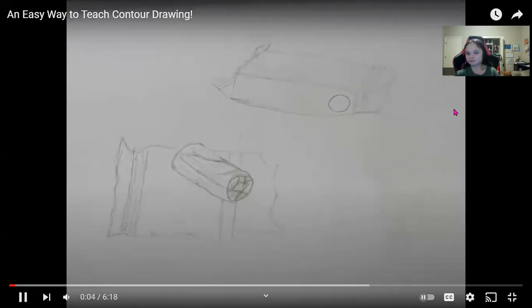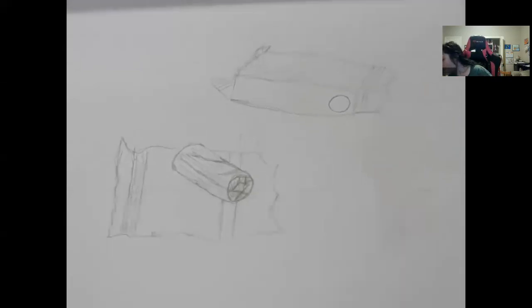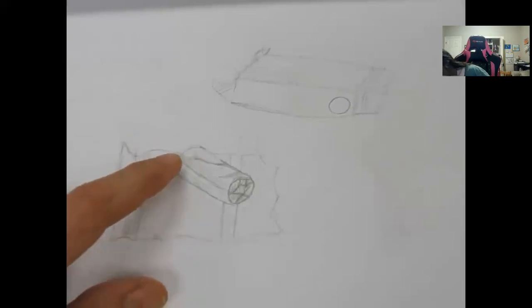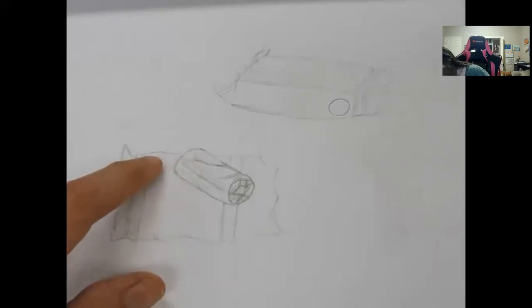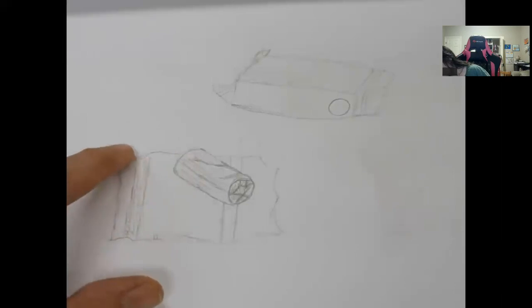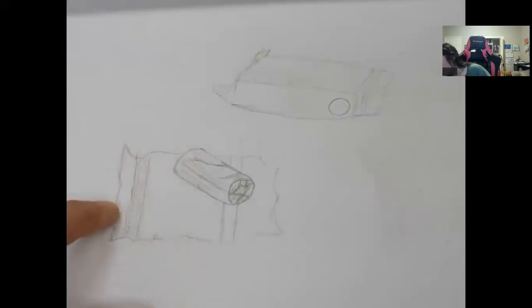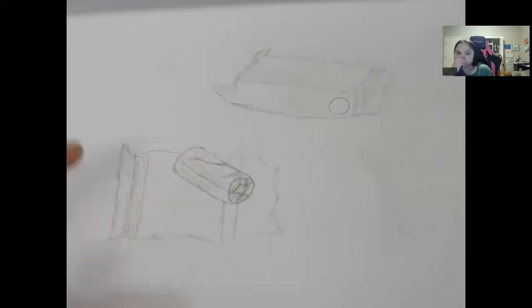How to draw a contour line drawing. A contour line drawing is a line drawing that goes around the outer edges of the object that you're trying to draw. And if you really pay close attention to those lines that you're trying to draw, you will end up with a drawing that looks very realistic.